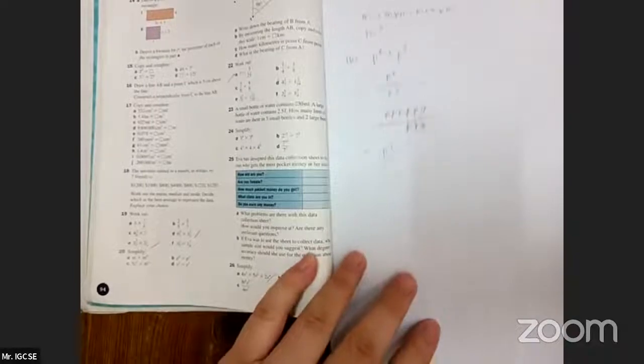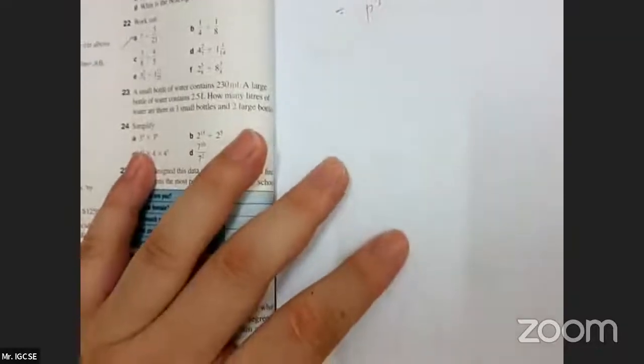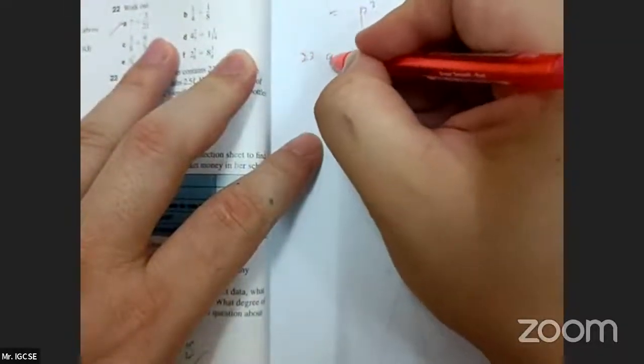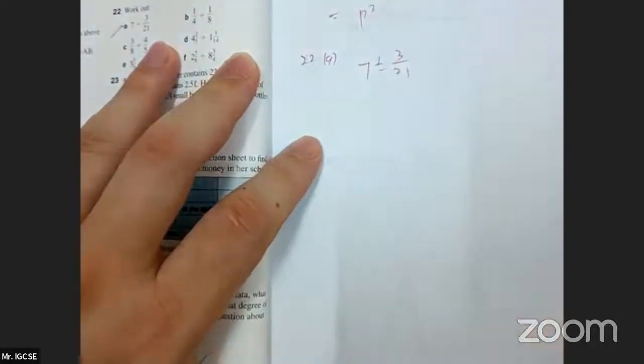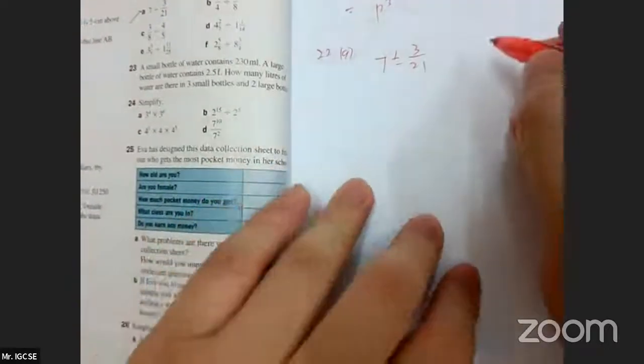Then we go to question 22, which is this one. When you have 22A, we have 7 divided by 3 over 21.